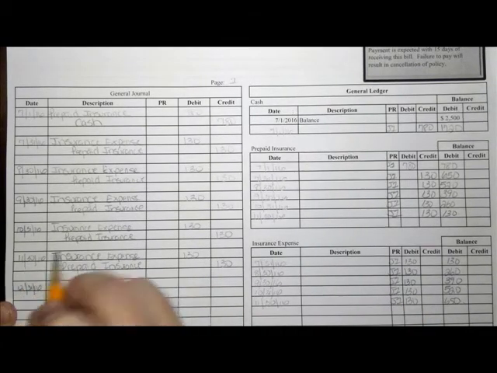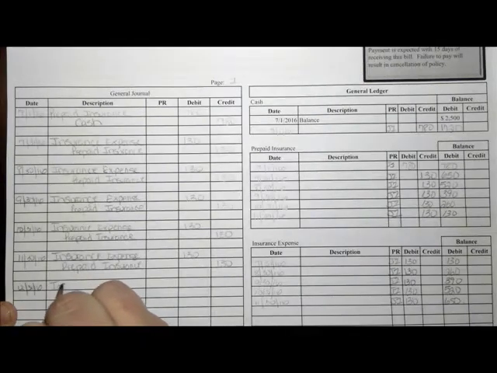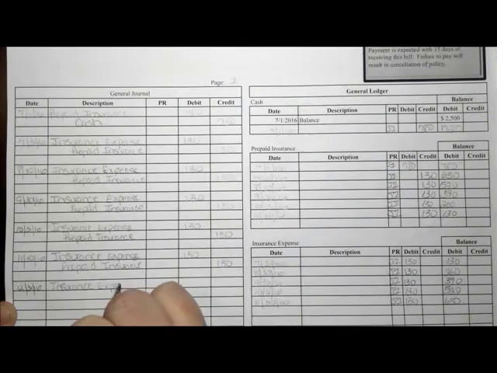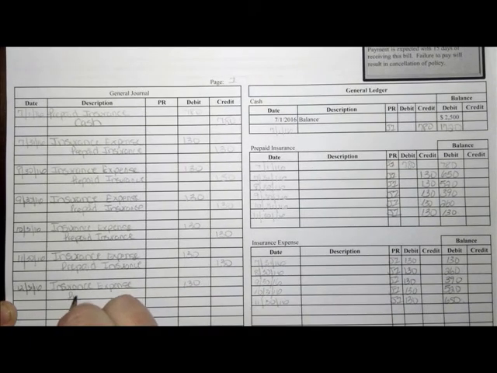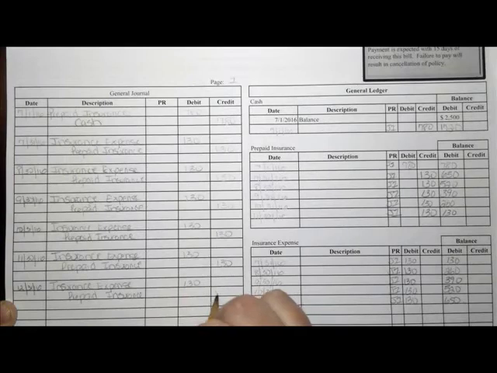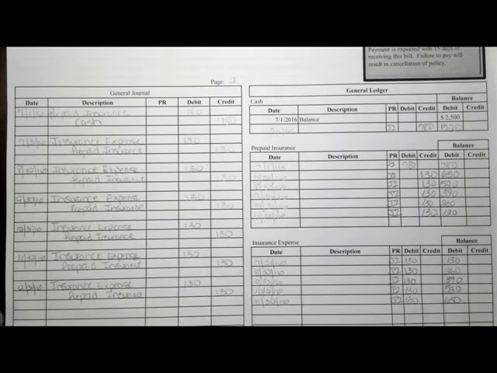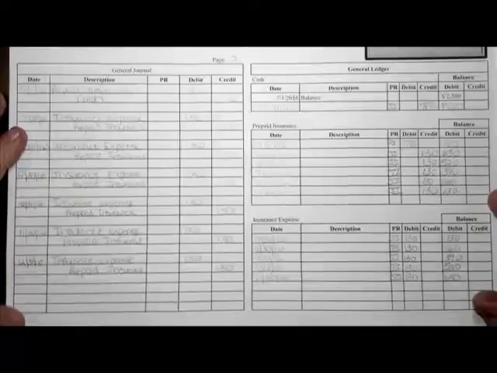And we have one more adjusting entry to do. That is on December 31st. We're going to debit insurance expense $130 and credit prepaid insurance $130. Then we're going to post these to the ledgers.